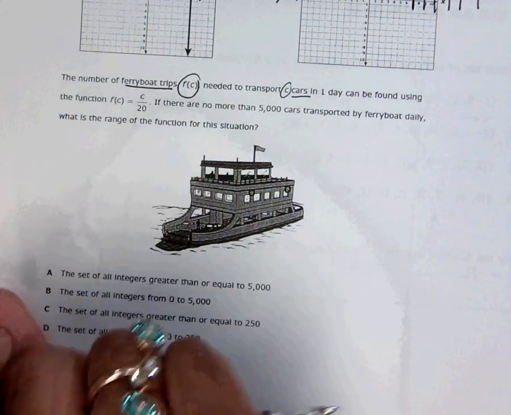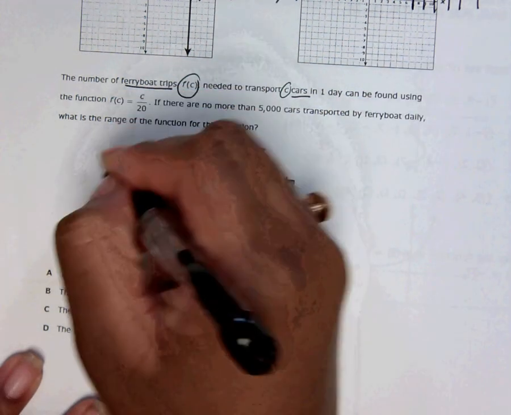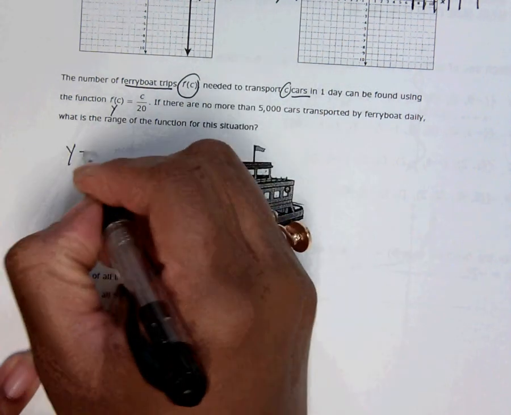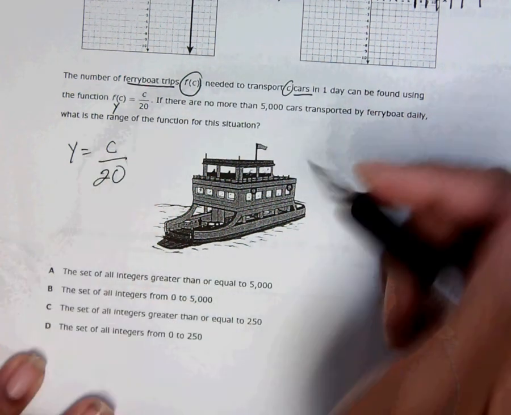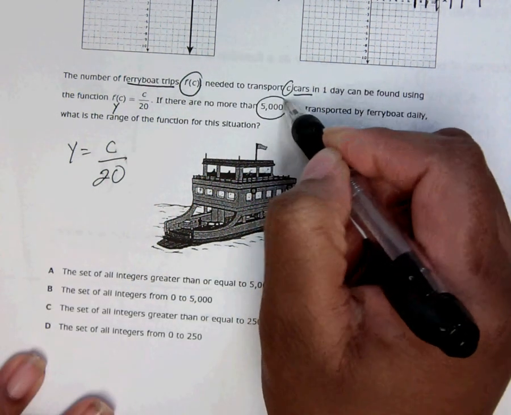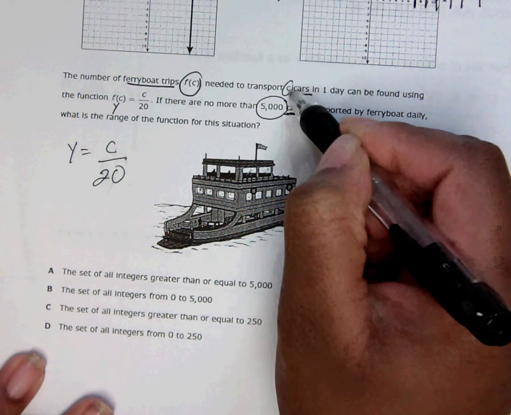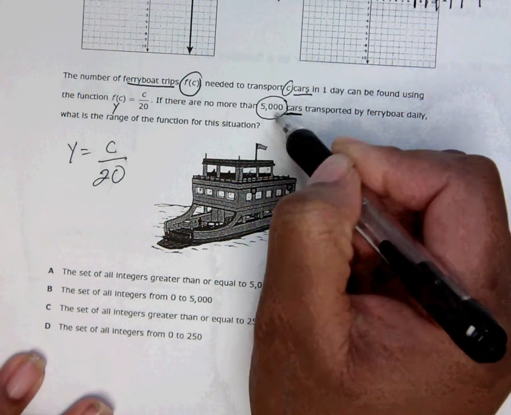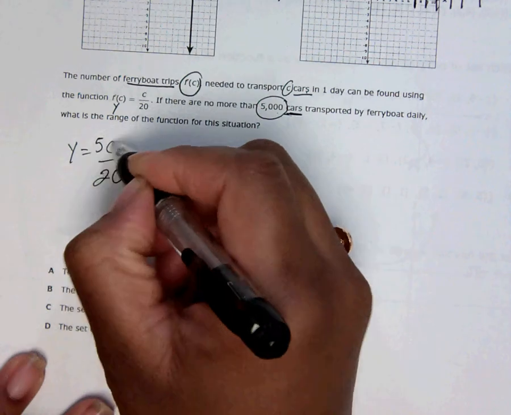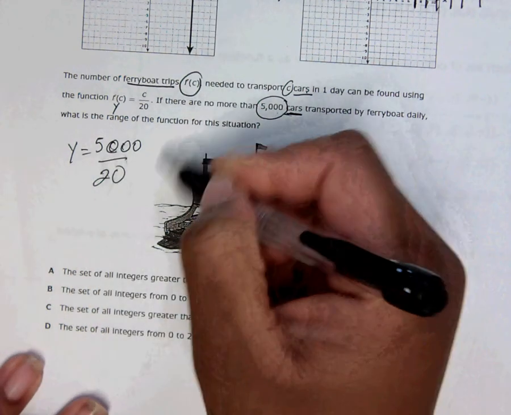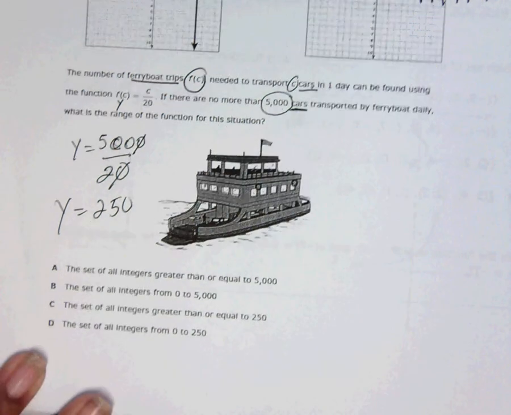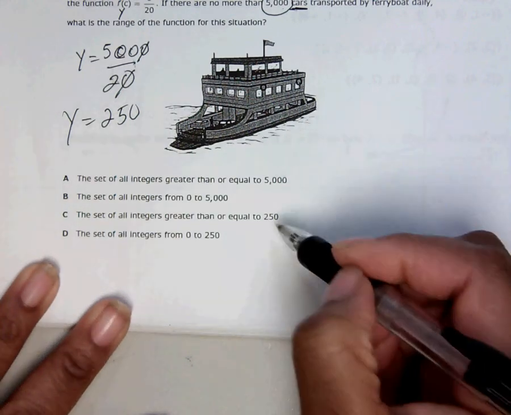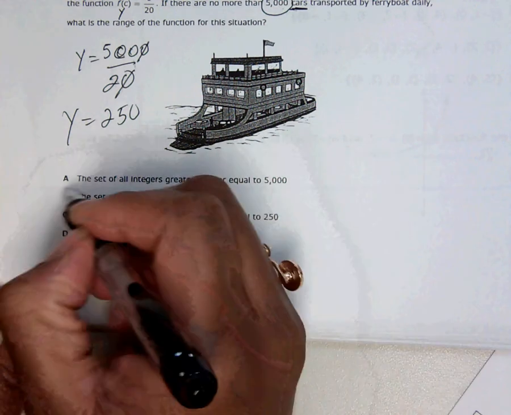Well, range means what are the y values, and y values mean y equals, and f of c is y, so y equals c over 20. So I take the 5,000, which represents cars, because it says c is cars, 5,000 cars, so c is 5,000, and put 5,000 here. When I finish, I get 250. So I see 250 here on C and D.